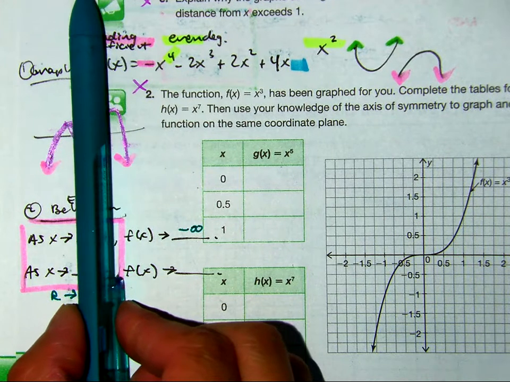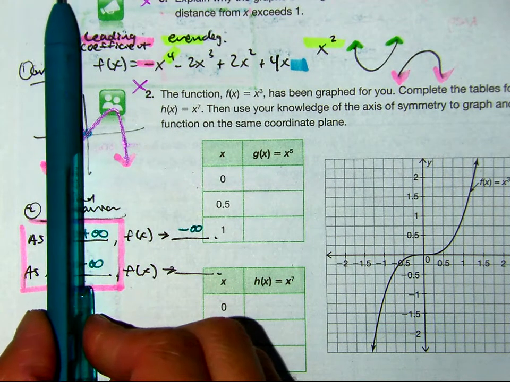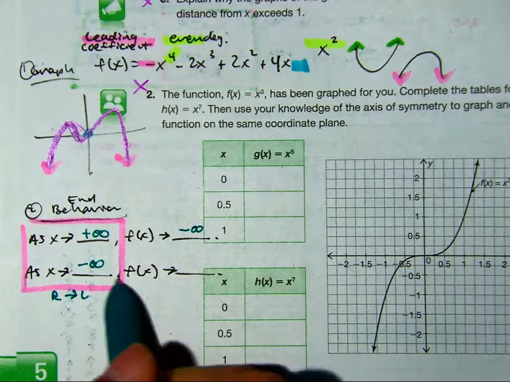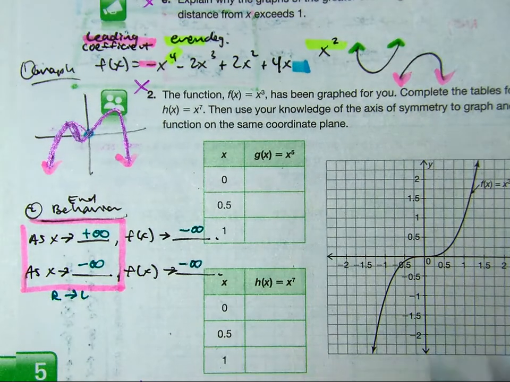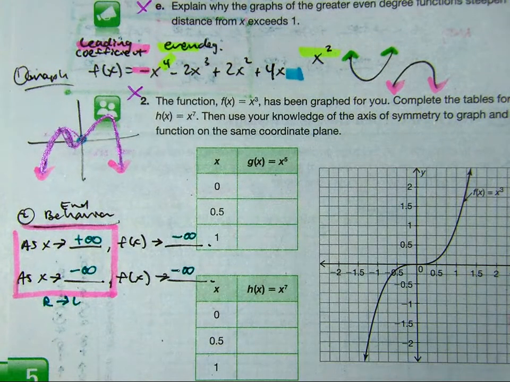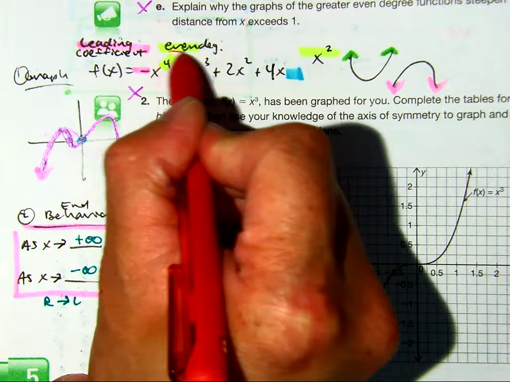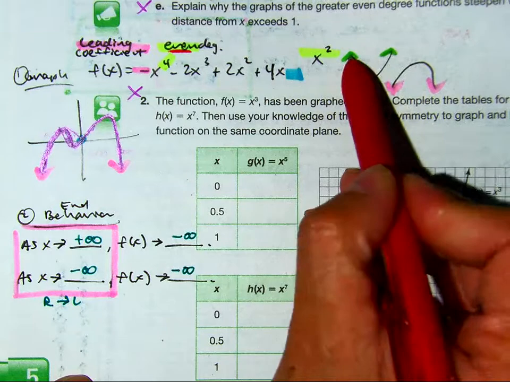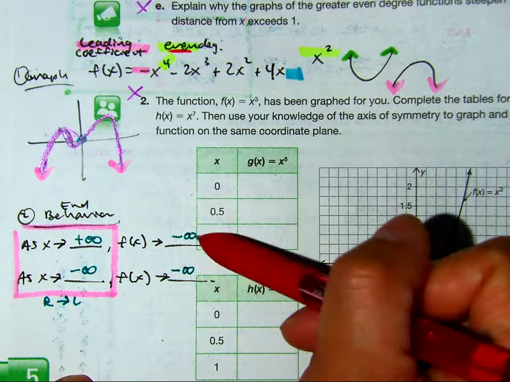And you're going from right to left, and girls, on the roller coaster, you're going where? Down. So how do you say that? F of x approaches negative infinity. Now here are some clues. Even degree polynomials. Do you notice how the arrows are the same? That means that their answer here will also be the same.